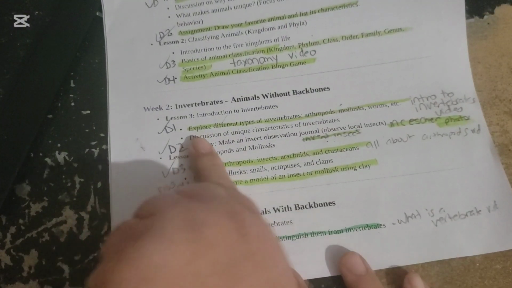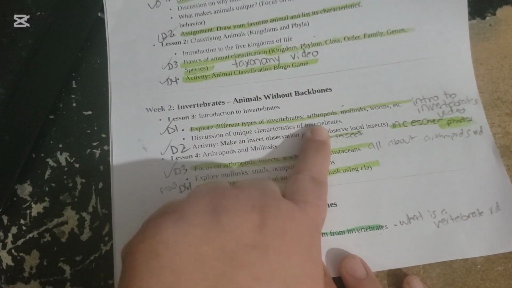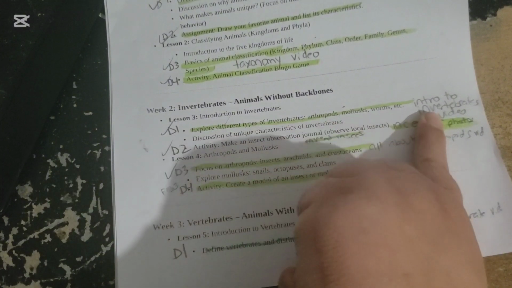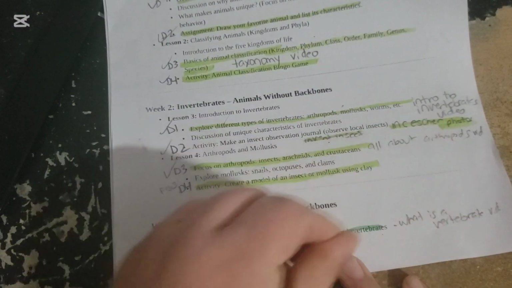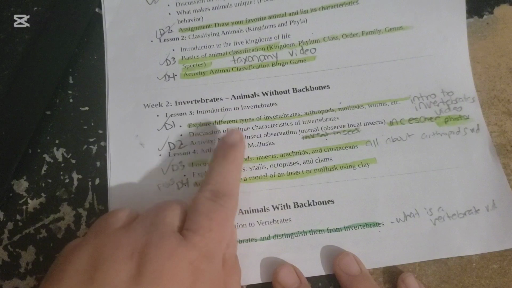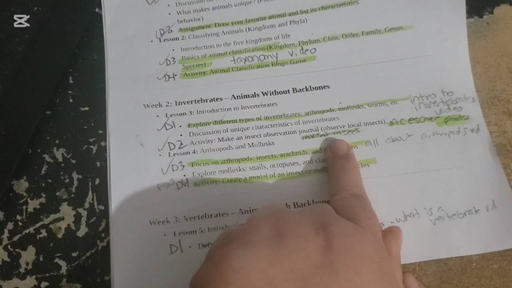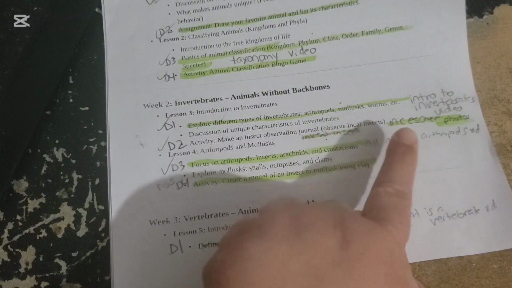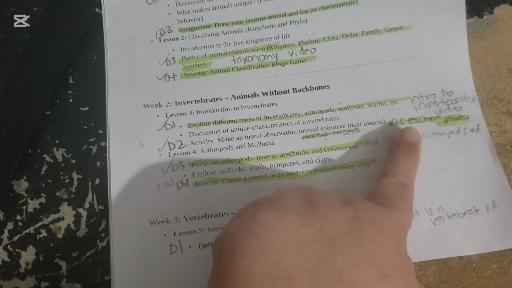Week 2, day 1: explore different types of invertebrates, arthropods, mollusks, worms, etc. So again, I found a video that would fit, and that's what we watched. And then day 2, I ended up not liking what these things were, so we invented an insect, something that I came up with on my own. And also, this was something I wanted to show her.